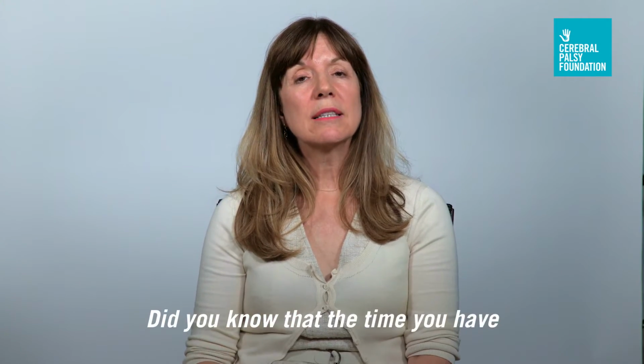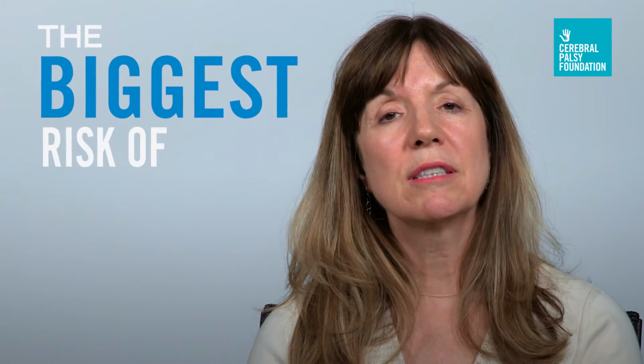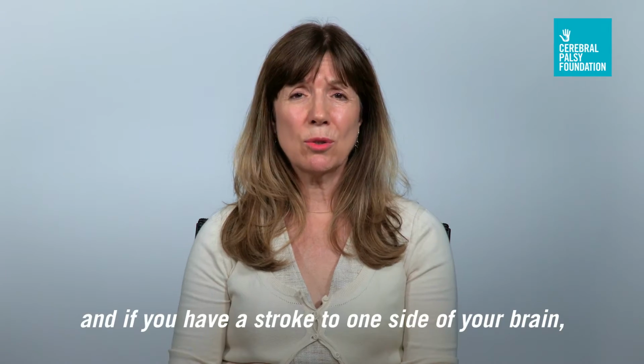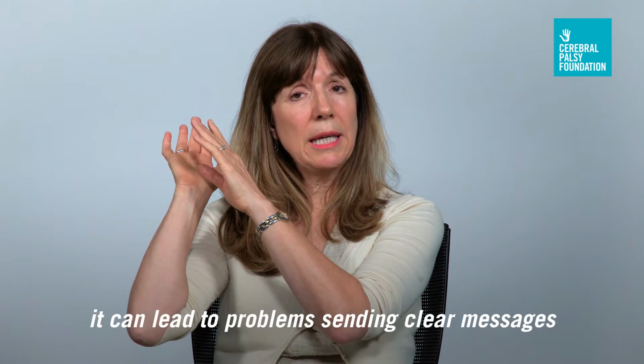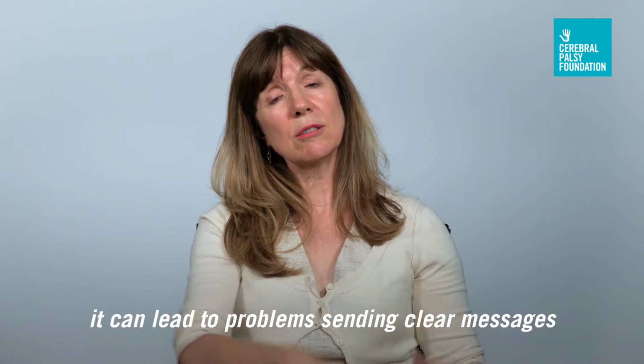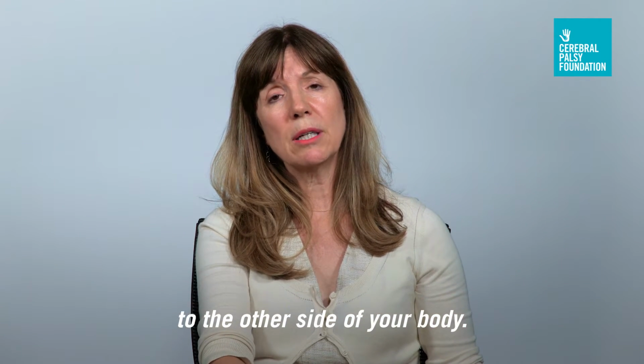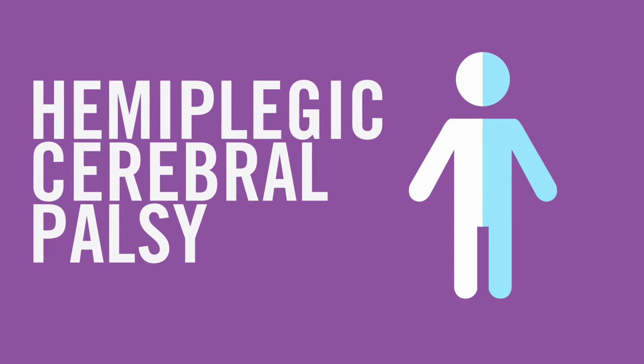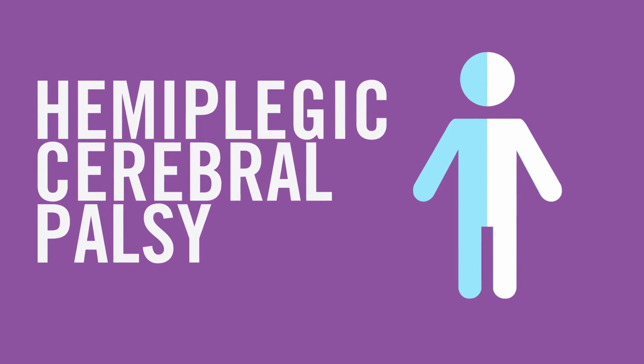Did you know that the time you have the biggest risk to having a stroke is as a baby, not as an adult? And if you have a stroke to one side of your brain, it can lead to problems sending clear messages to the other side of your body. We call this hemiplegic cerebral palsy, and it can be either on the right side or the left side.